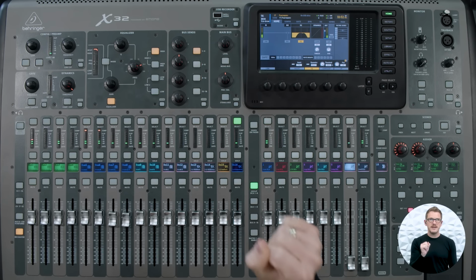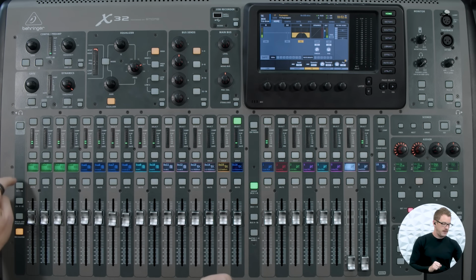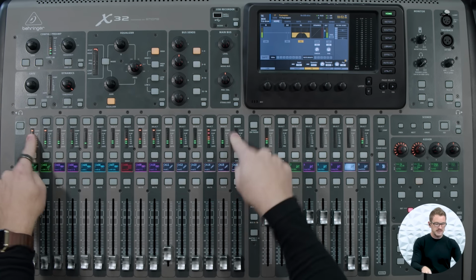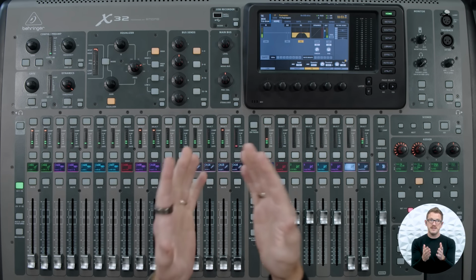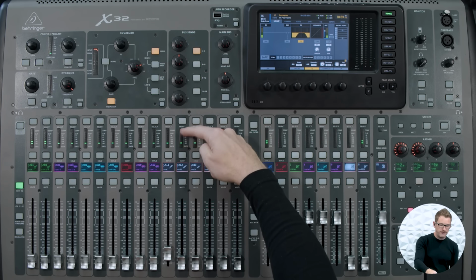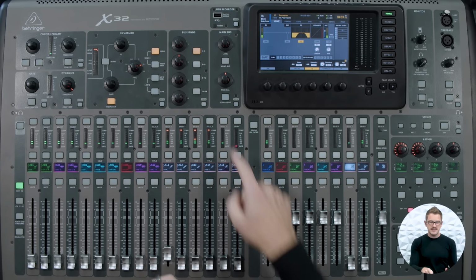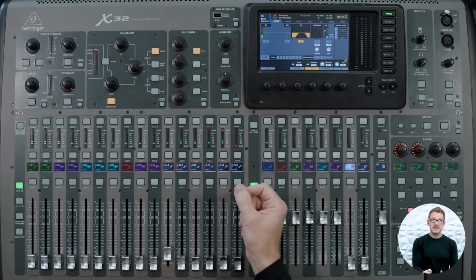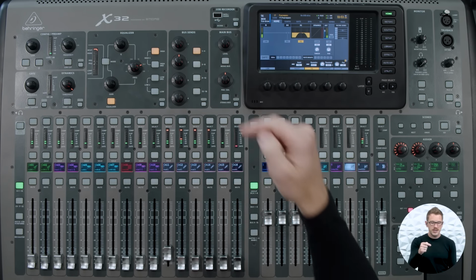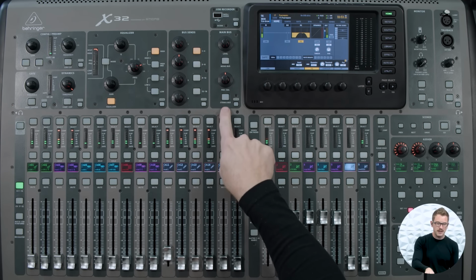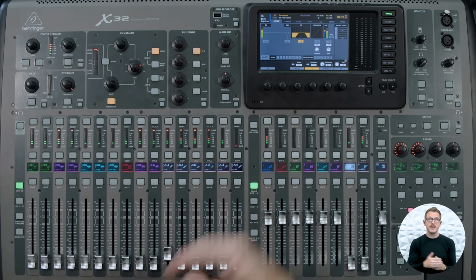The other common thing that I see is that people sometimes have their channels not going to the stereo bus when they need them to. If you see a channel and you have meters going and you turn it up and you're not hearing it, that's probably because it's unassigned from the stereo bus. To get that to go to the stereo bus, you would just need to select that channel and press stereo bus, and then it would be going to the stereo bus. So those are the two most common problems that I see with the Behringer X32.